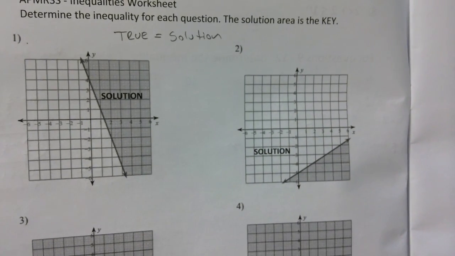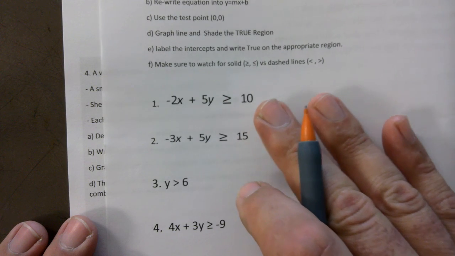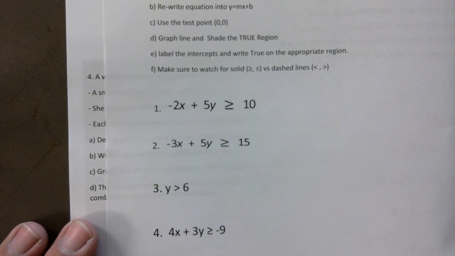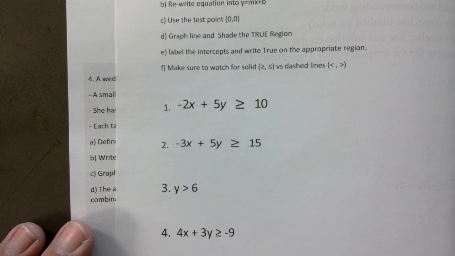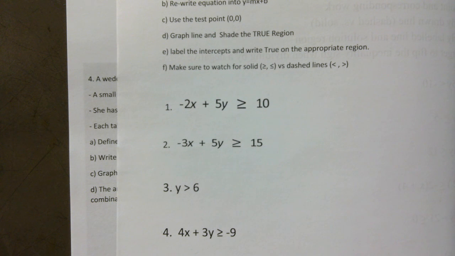I don't know if you want to start with that and then do graphing. I need you to also be able to graph for Monday. Okay? Know how to graph your inequalities, and I will post that as well. Okay? So go ahead and graph and try these questions. Okay?